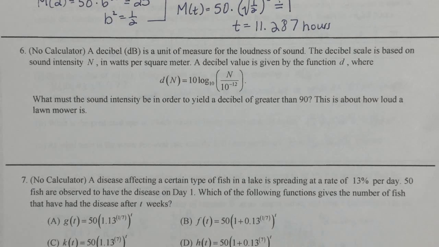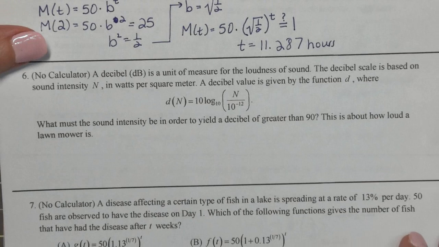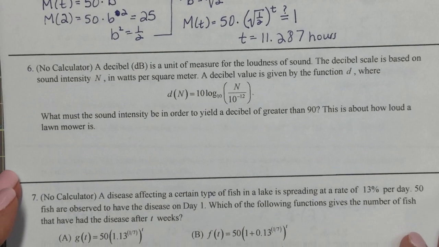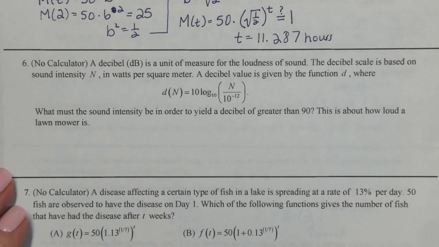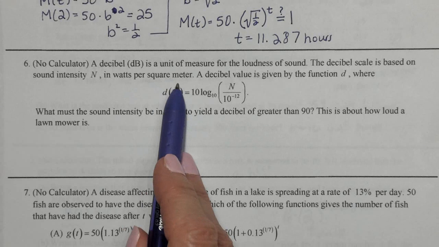Okay, number 6, no calculator. The last two of these problems are no calculator. A decibel (dB) is a unit of measure for the loudness of sound. The decibel scale is based on sound intensity n in watts per square meter.